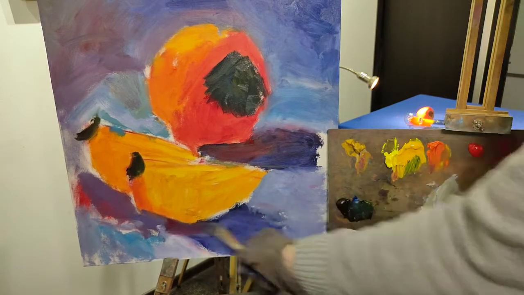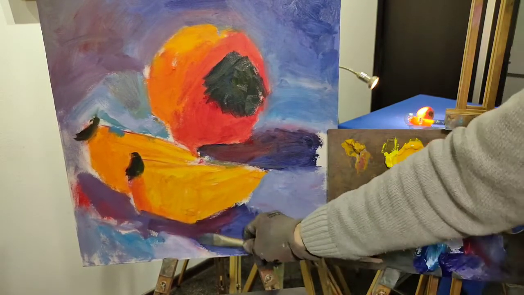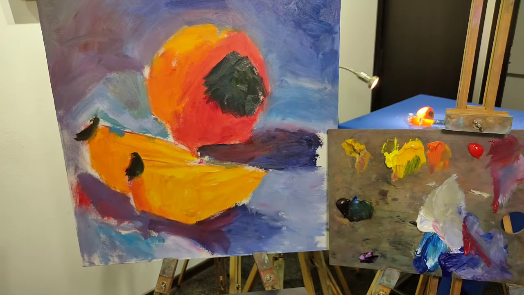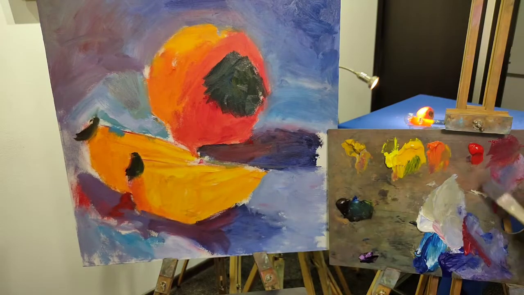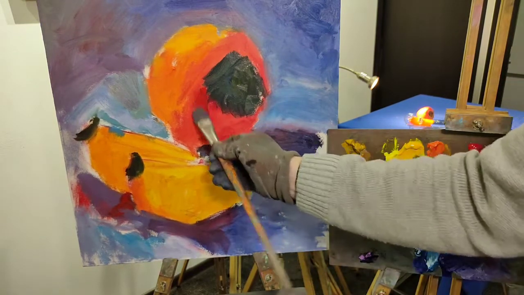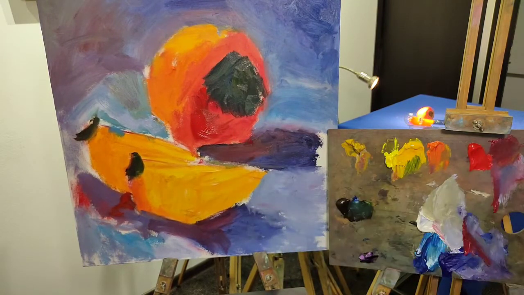Some strong reflection using scarlet. You see, like that. And it helps to demonstrate this irradiation. Well, let's add some strong cadmium red to the fruit here.